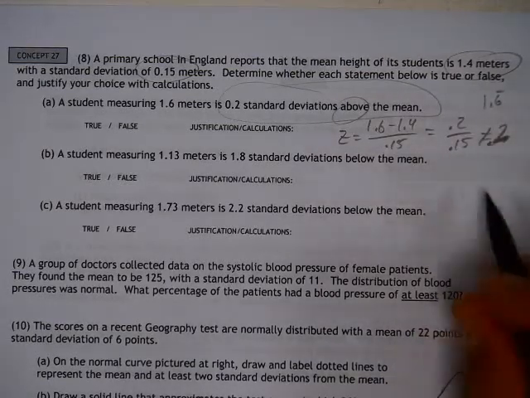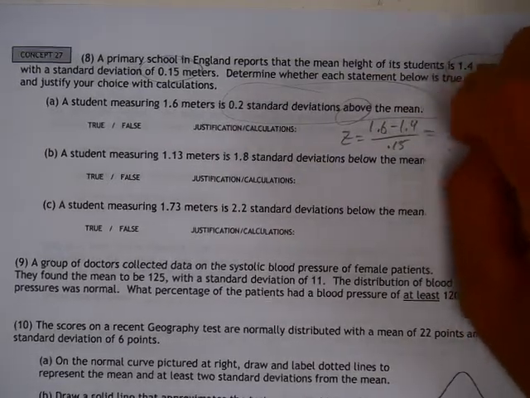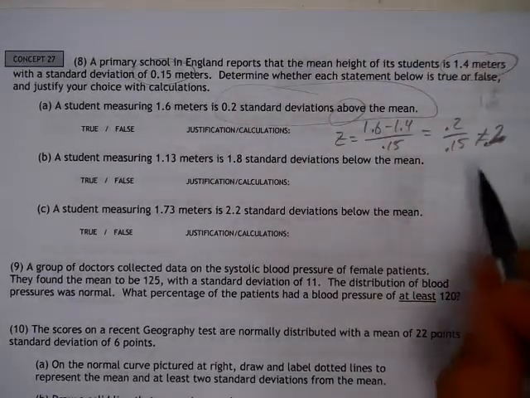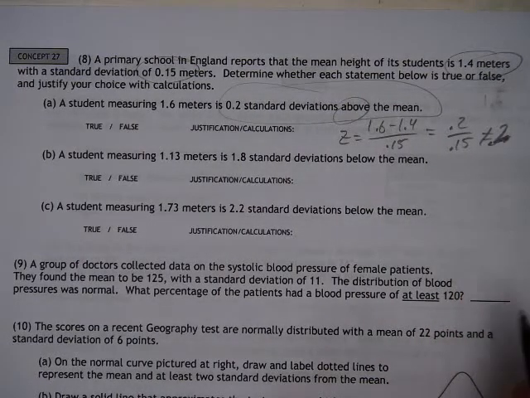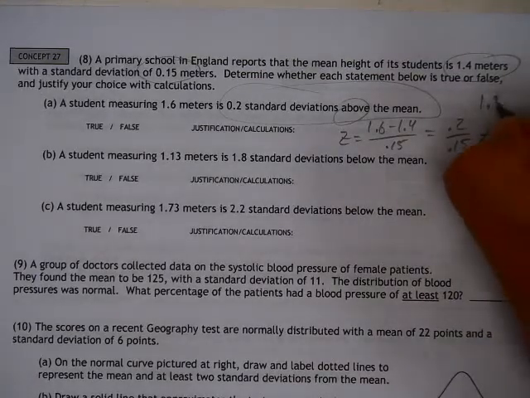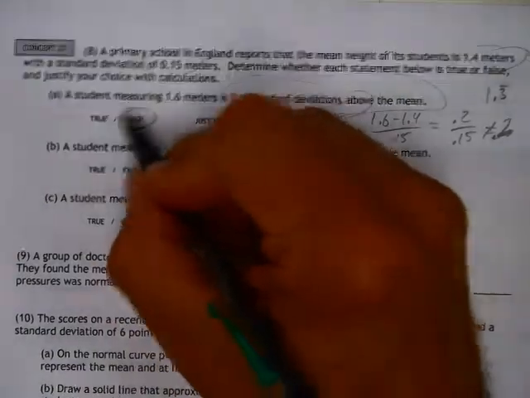1.6 bar. Okay, or I think that's actually 0.75 now that I look at it. No, 1.6 bar. I think I got it right. Let me just use the calculator here. Yeah, 1.3. Sorry, 1.3 bar. So it's not equal to 0.2, so therefore this is a false statement.